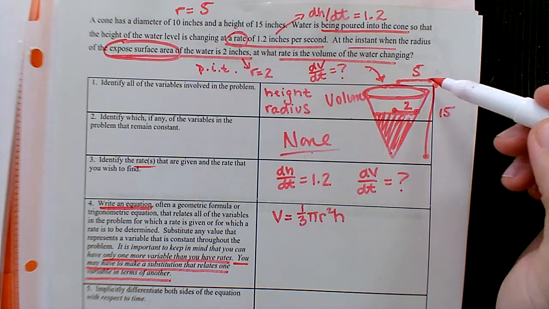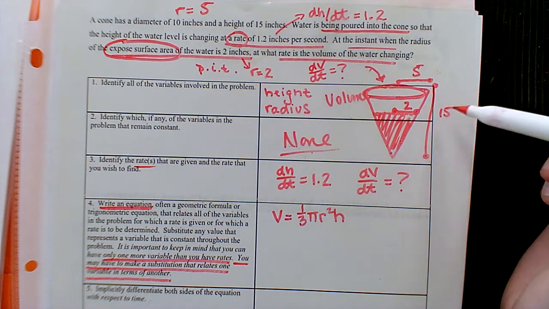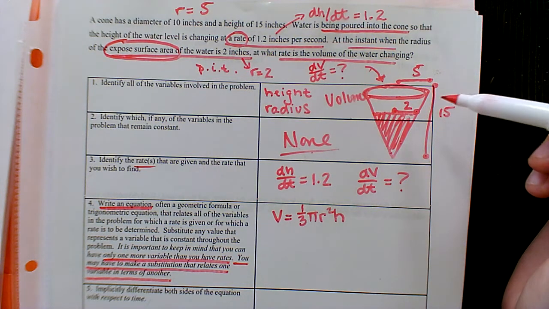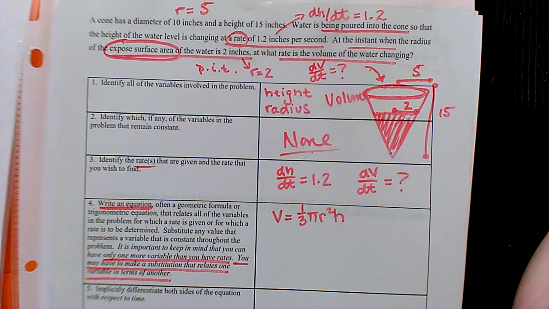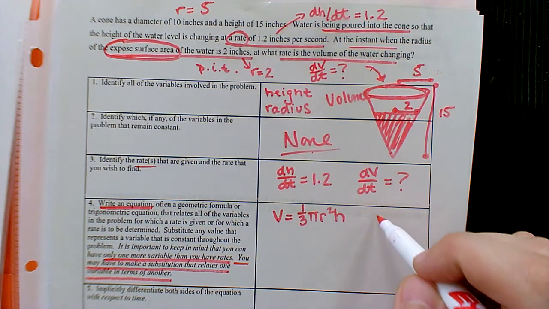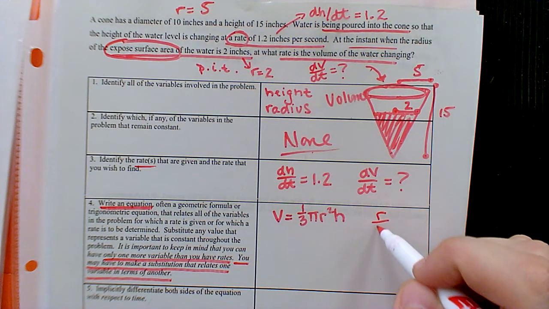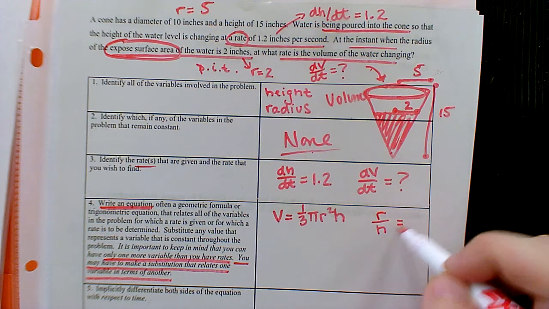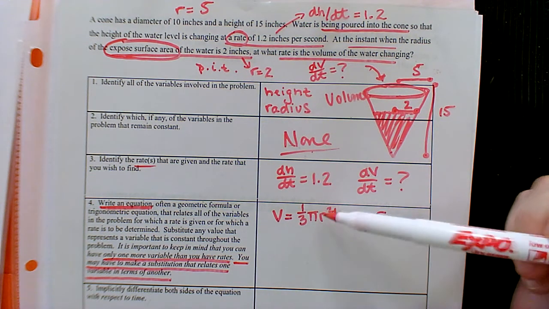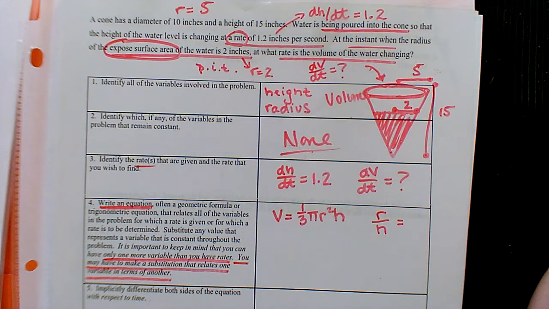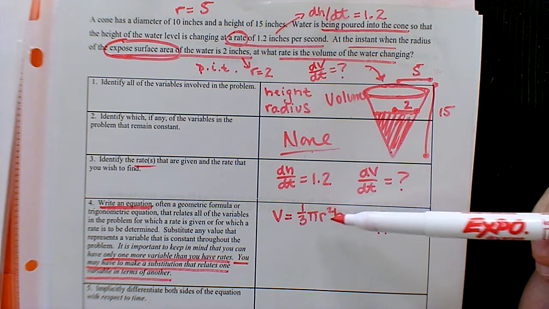There's some connection there between the two. And what's nice about that connection is that the ratio or relationship between them is going to remain constant throughout the entire cone. So if you were to compare the radius to the height, we could substitute something in for r to get rid of that variable, because the r is the issue.